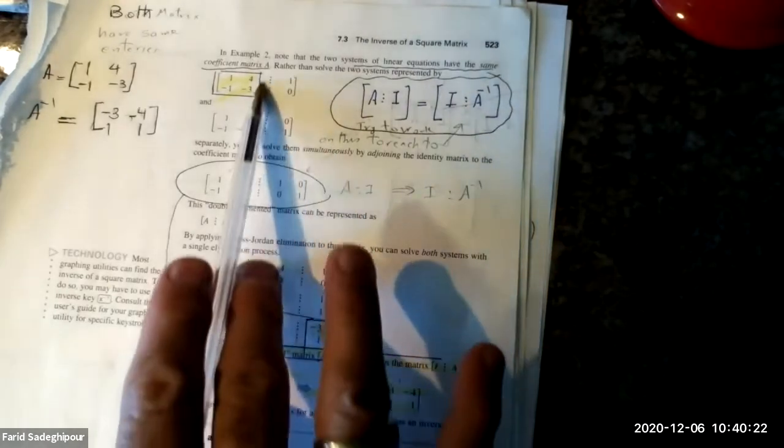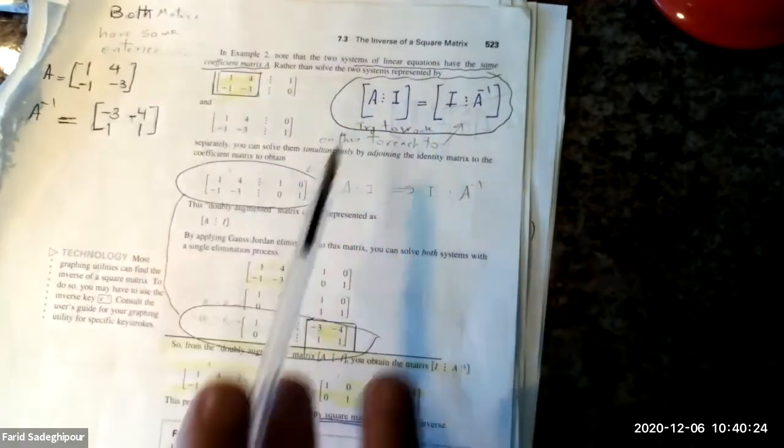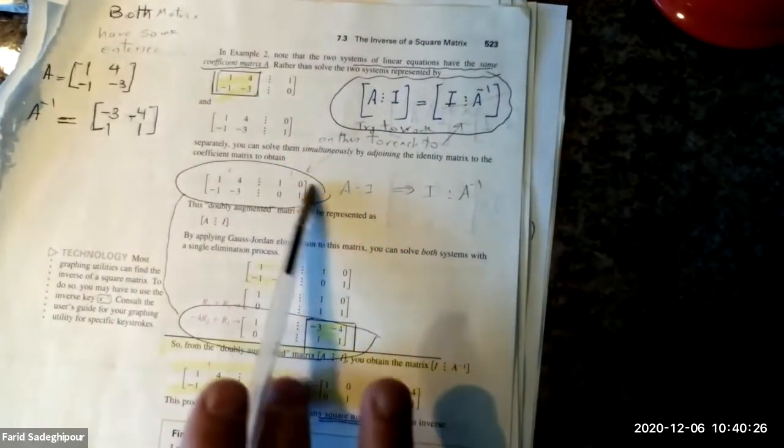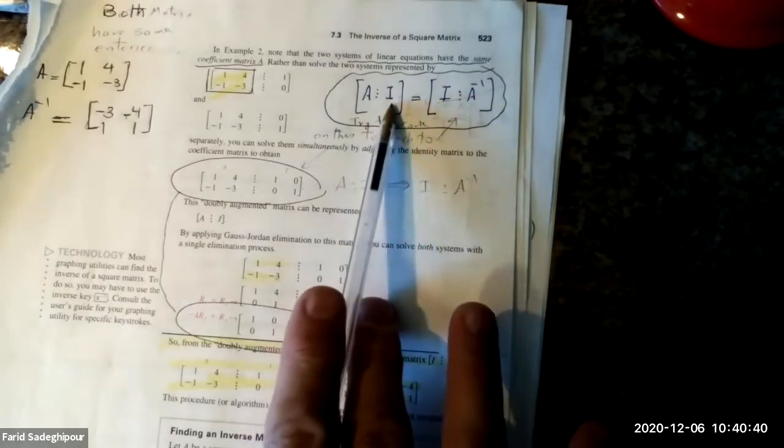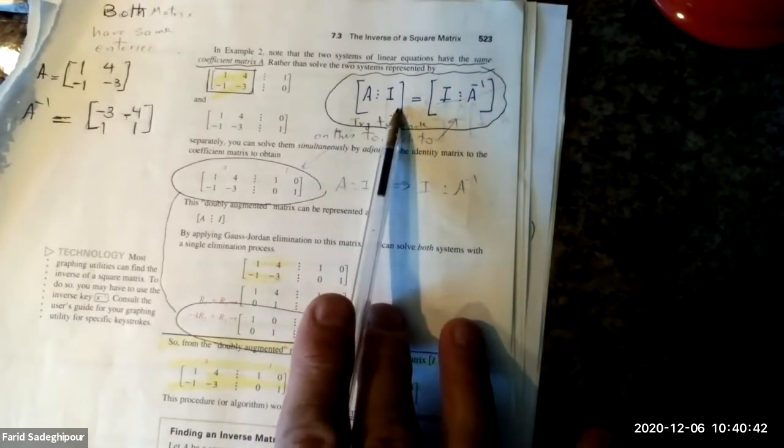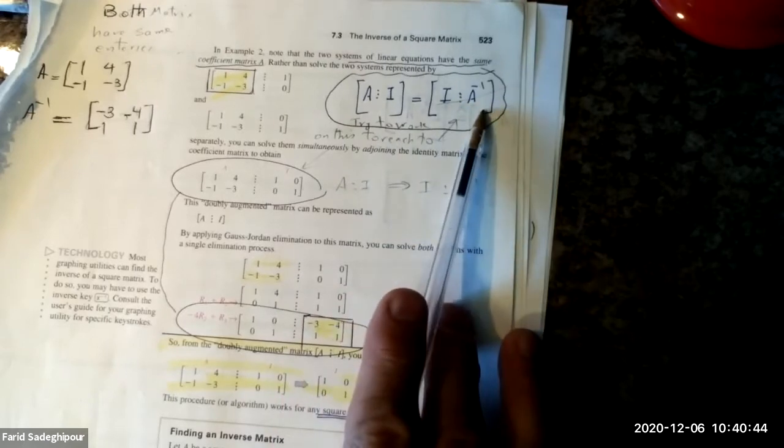So I have this matrix, I multiply it by the matrix of 1, and we do all these multiplications. At the end, this matrix of 1 would be first, and the second one would be your inverse. Basically, if you change A times I to I times a matrix, this matrix is your inverse. That's what they show here.